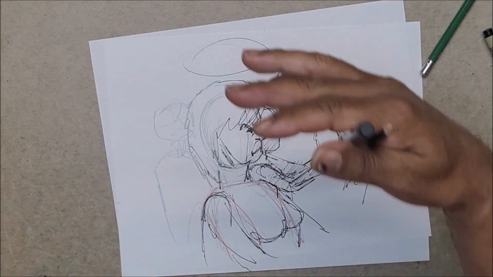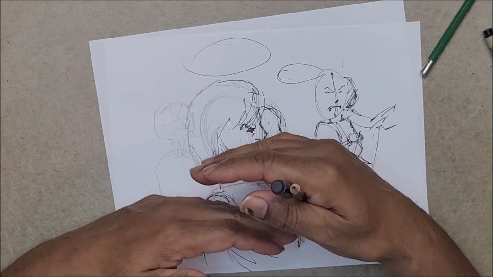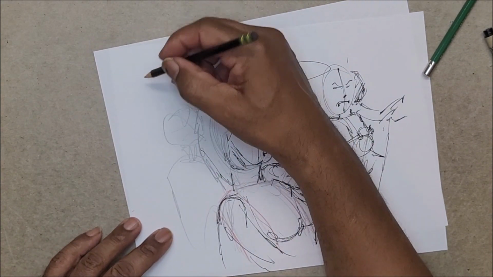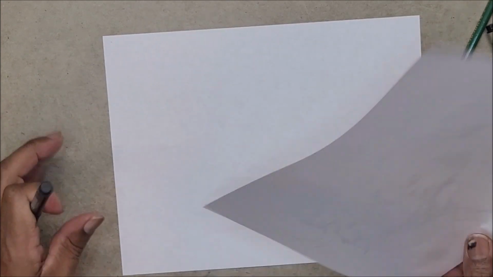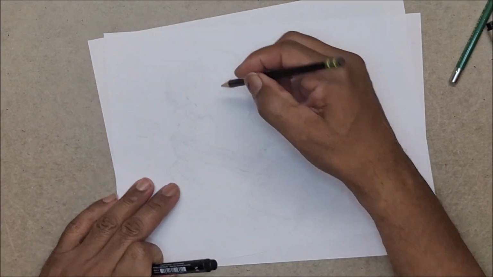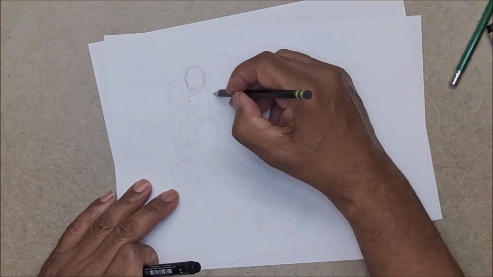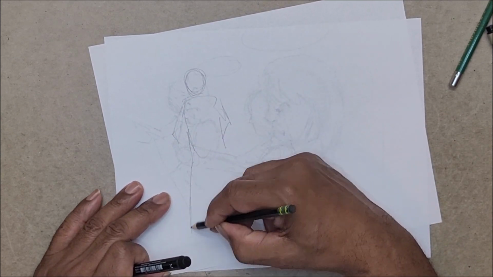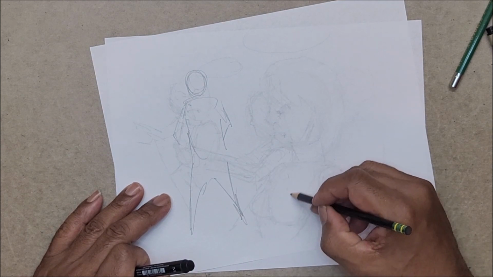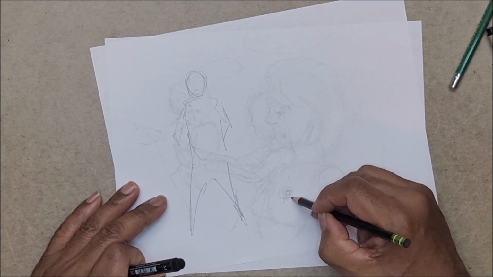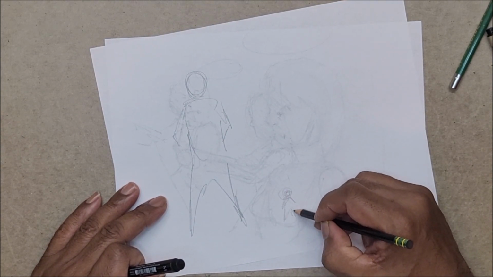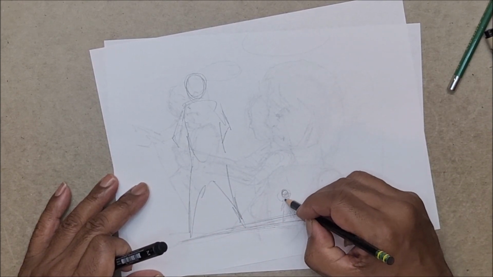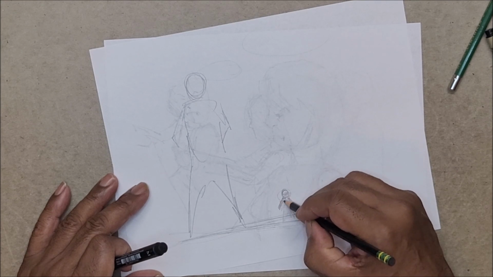Positioning, size. I'll make this guy bigger, this guy smaller. It can convey a message. If I have a guy right here, and then I have another guy way down here, which one is more important? And here's my ground. You've got to have them on the same piece of property, real estate.